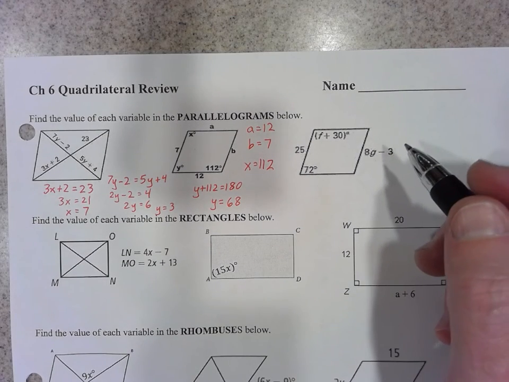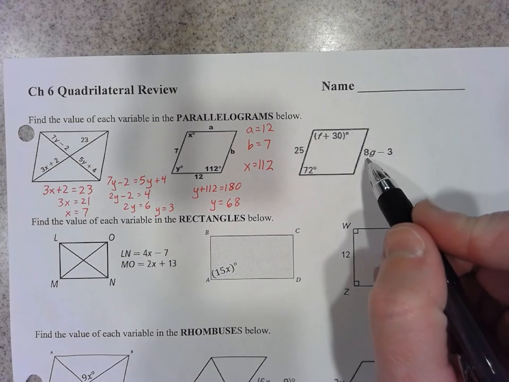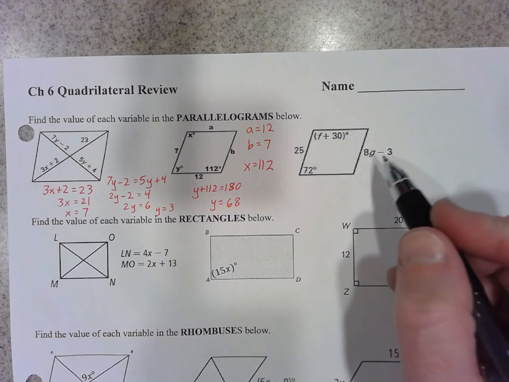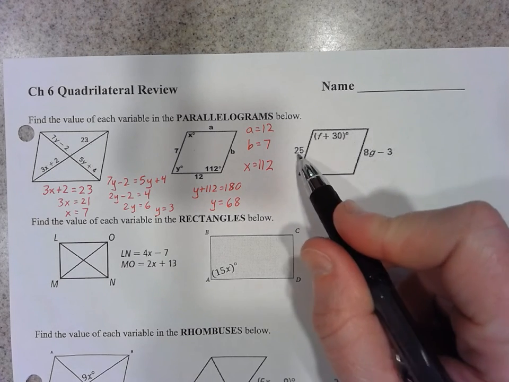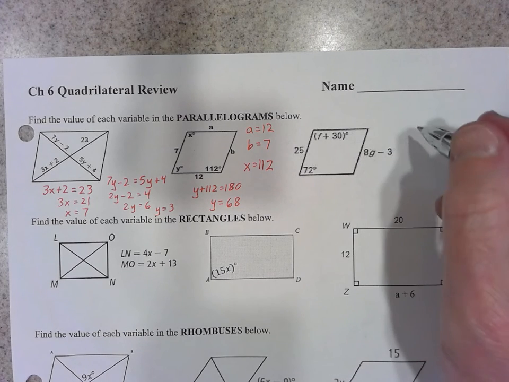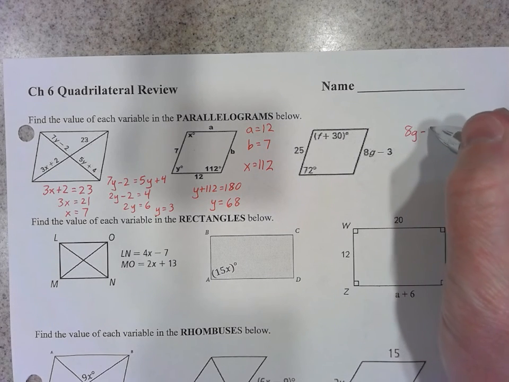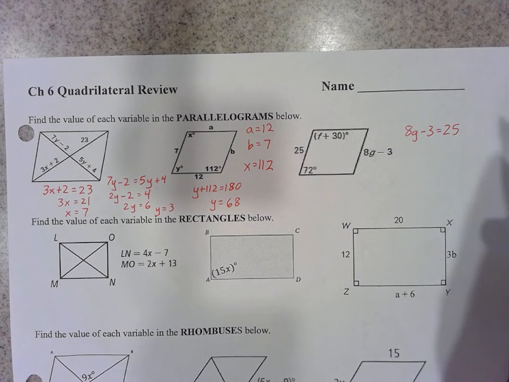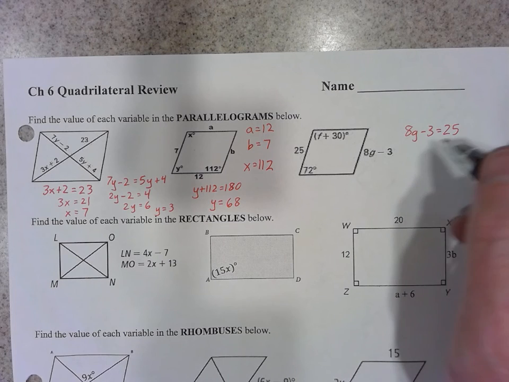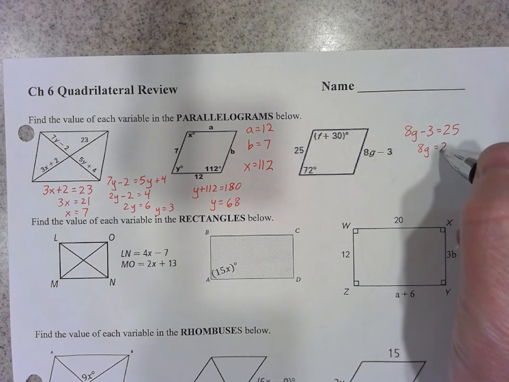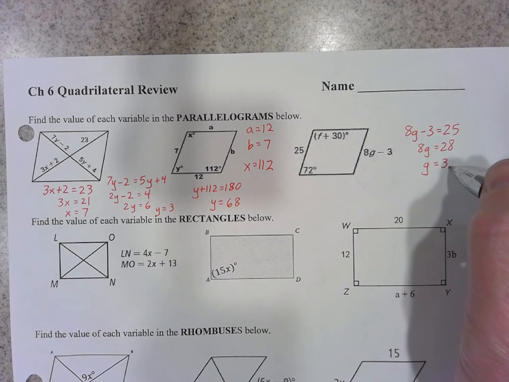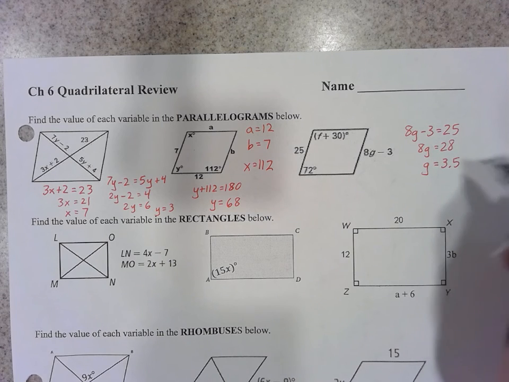Right, the third parallelogram. Again, I have a side length here, this 8g minus 3, and one of the properties of a parallelogram is opposite sides are congruent. So the 8g minus 3 is equal to 25. Add the 3, divide by 8, and 28 divided by 8 is 3.5.